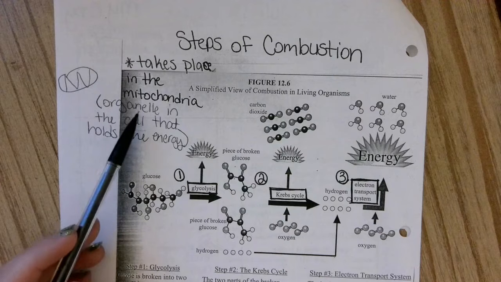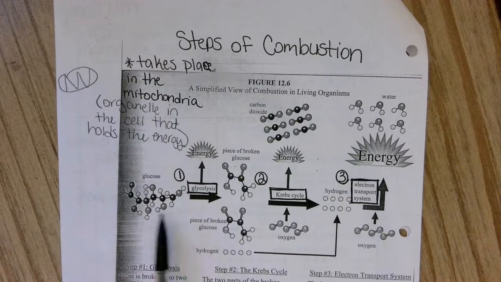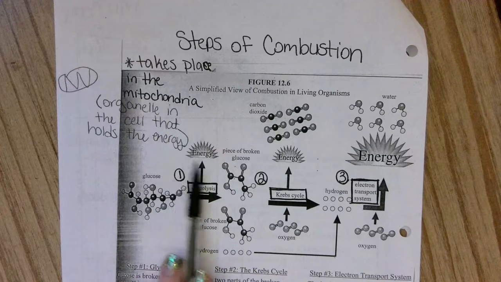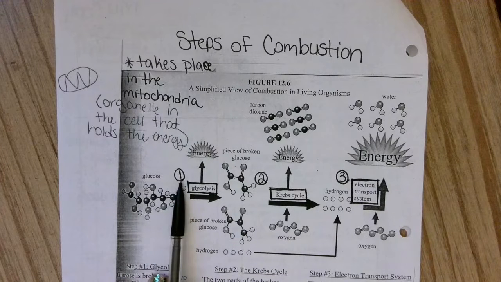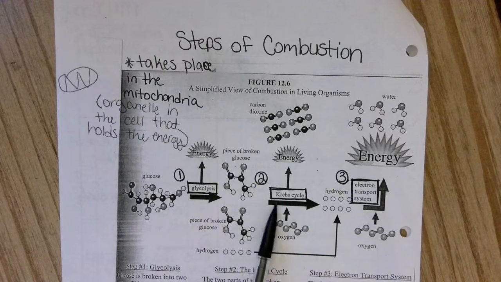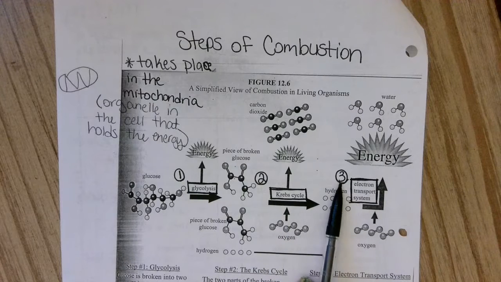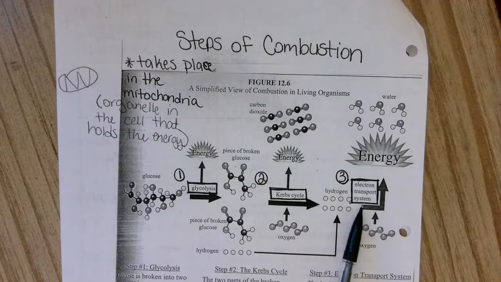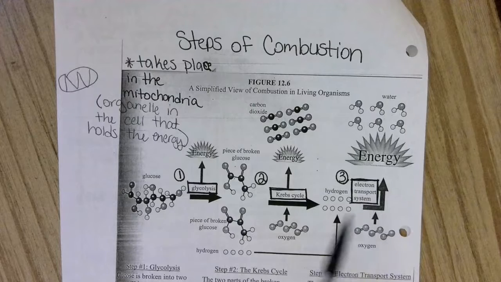So I know this picture is a little crazy to look at, but right here is step 1, and it's called glycolysis. Right here is step 2, and it's the Krebs cycle. And then step 3 is the electron transport system, or it's also called the electron transport chain. It has 2 different names for it.